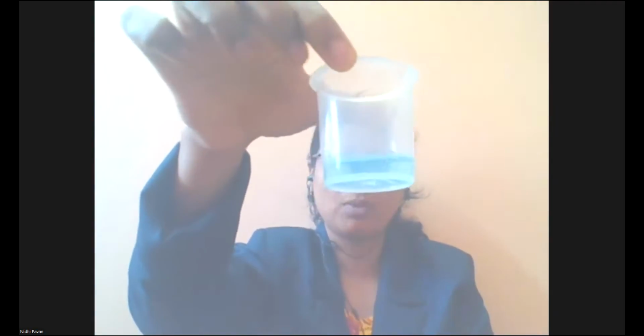Now I am taking a solution of copper sulfate. As you can see, the solution of copper sulfate is blue in color. Now I am adding the copper sulfate to a test tube. So this is a test tube. It is a result of the previous activity which I did for another class, so it is clean, no reaction takes place. The capacity will be 10 ml.